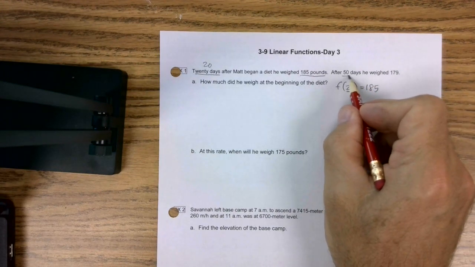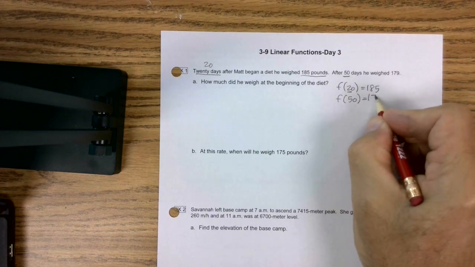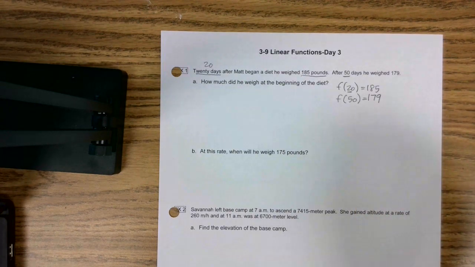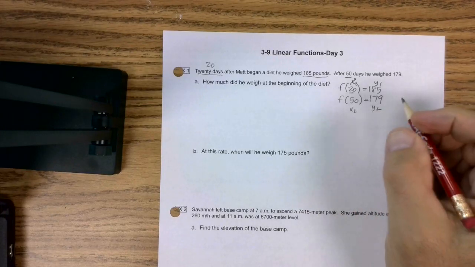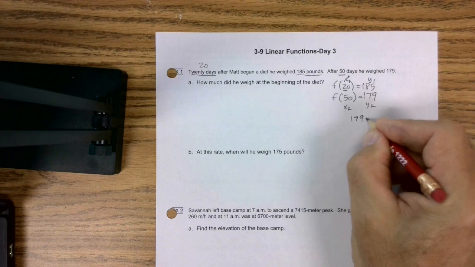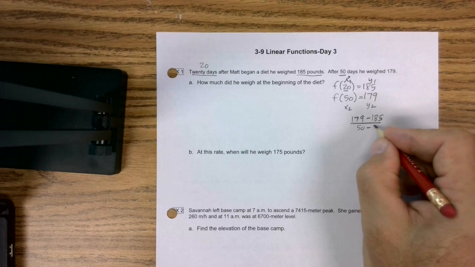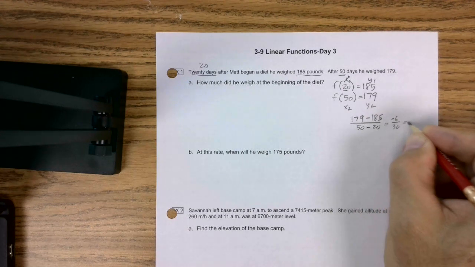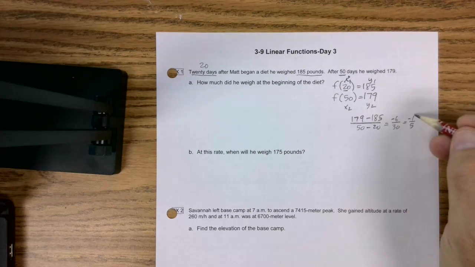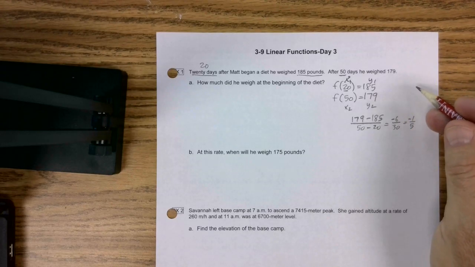Now look at, after 50 days, so this is a little different piece of information, he weighed 179, so he's doing great, little by little by little. And now here's x1, y1, here's x2, y2. I'm going to find my slope, 179 minus 185, and then I got 50 minus 20. Well, this would just be negative 6 over 30, which is negative 1/5. And if you notice, if you're losing value or losing money or losing weight, your slope's going to be negative. If you're gaining money, gaining weight sort of thing, it's going to be a positive slope.